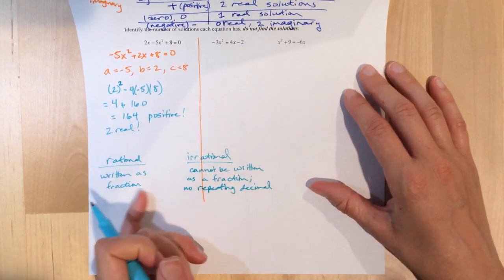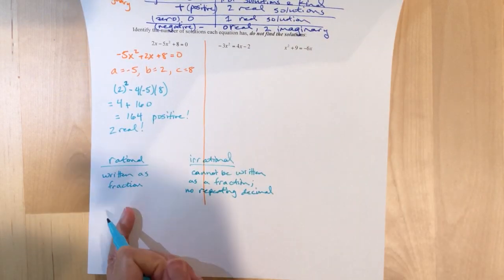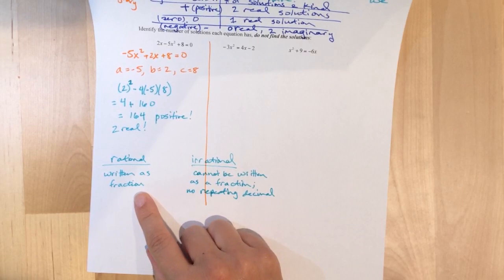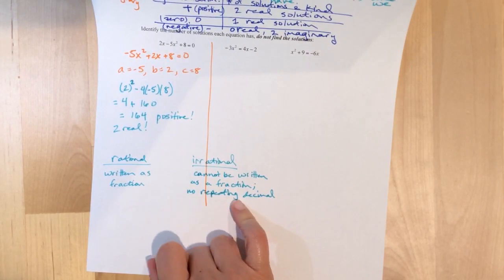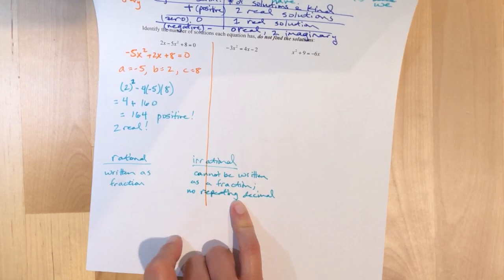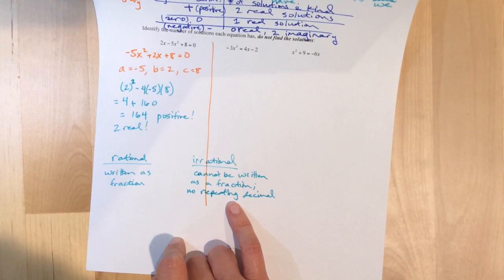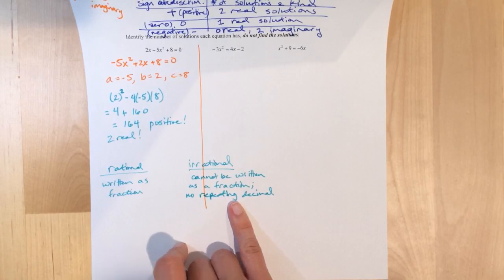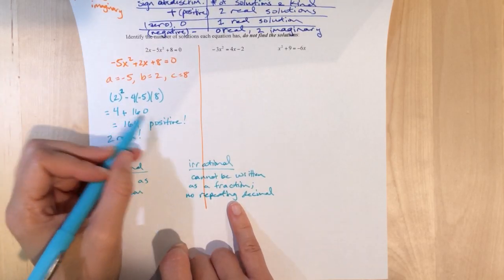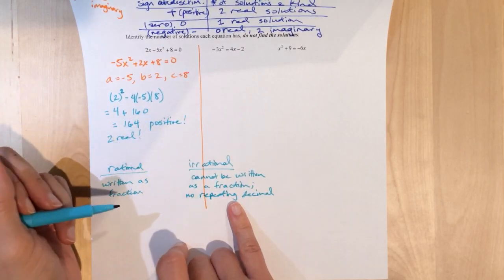So rational is written as a fraction, right? Because remember I talked about how rational is just collegiate fancy for fraction. Irrational cannot be written as a fraction. It has a non-repeating decimal, right? So think of it like pi. Pi is approximately 3.14, but it really keeps going. The decimal keeps going on and on and on. So now the homework, and I'll ask you, is this rational or irrational?